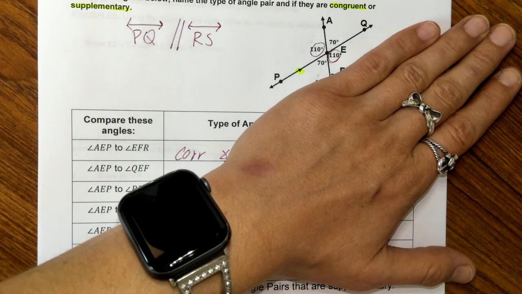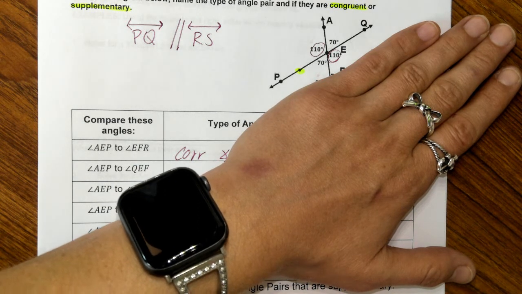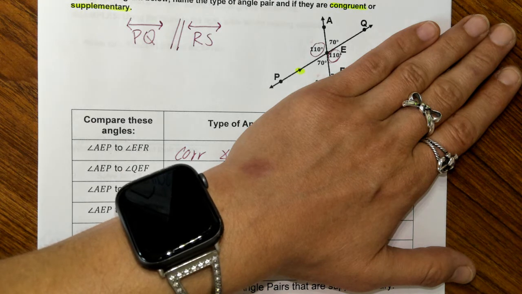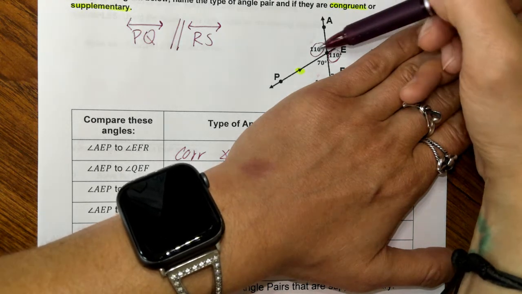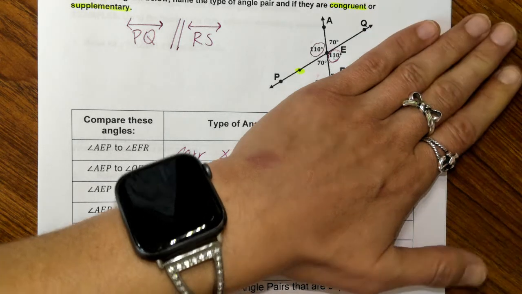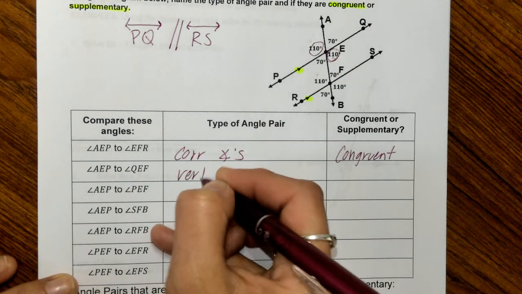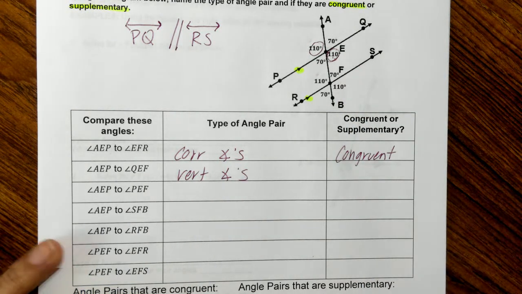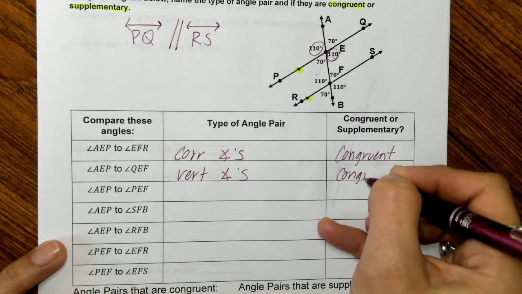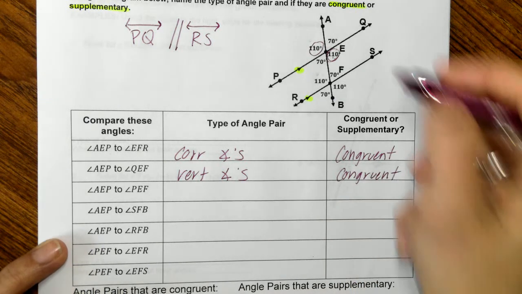They're either a linear pair, sitting on a line next to each other, adjacent, or they're vertical across the vertex. Here's your vertex. They are across the vertex from each other, so we have vertical angles. We notice 110 degrees on both of them, so they are also congruent. All vertical angles that we've talked about are congruent.